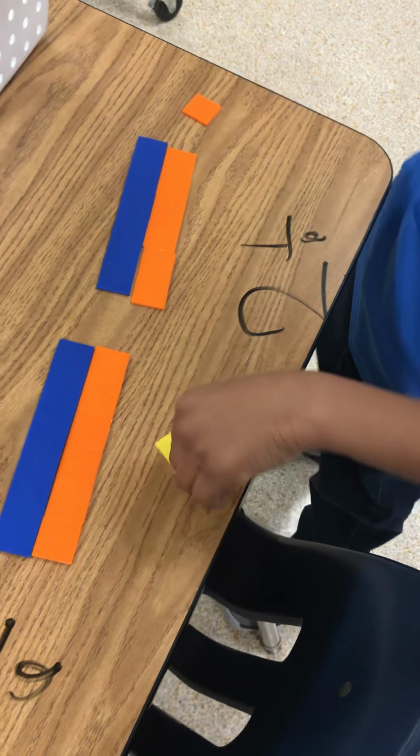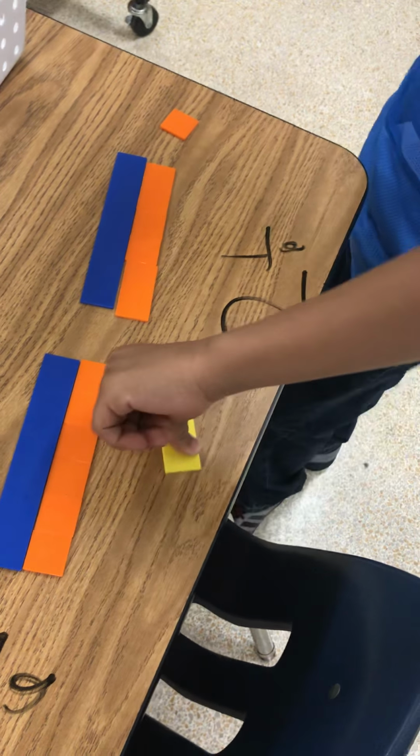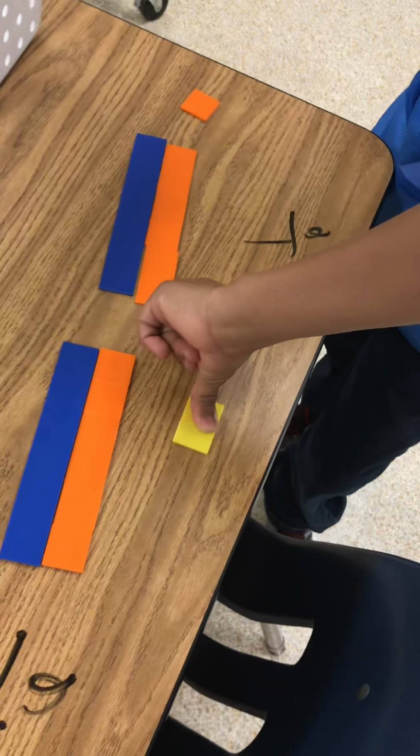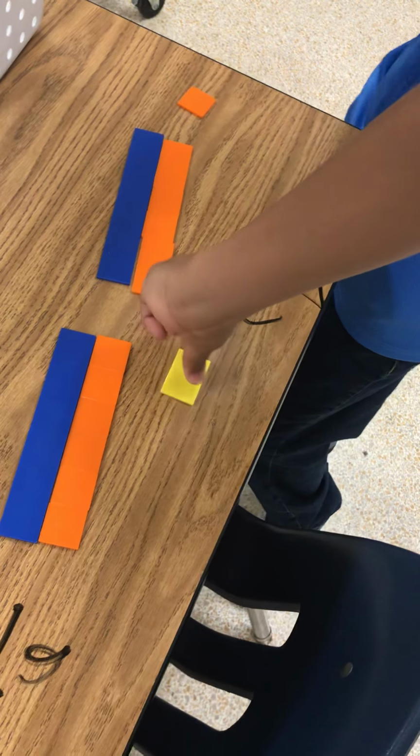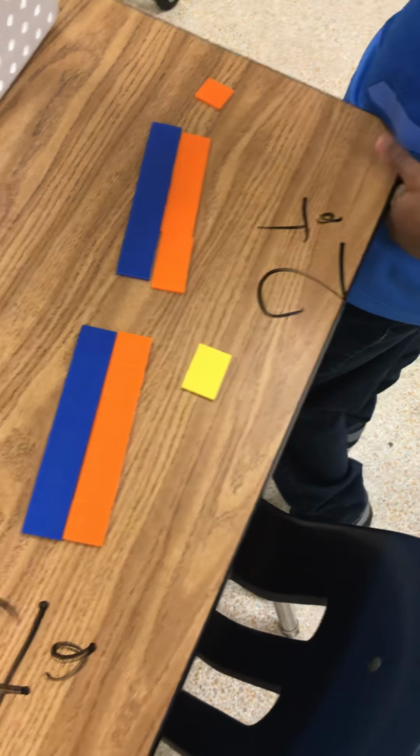Yes. How many thirds do you think would make one whole? 3. And how many eighths do you think would make one whole? 8. That's the big idea with fractions. You're doing awesome, bud.